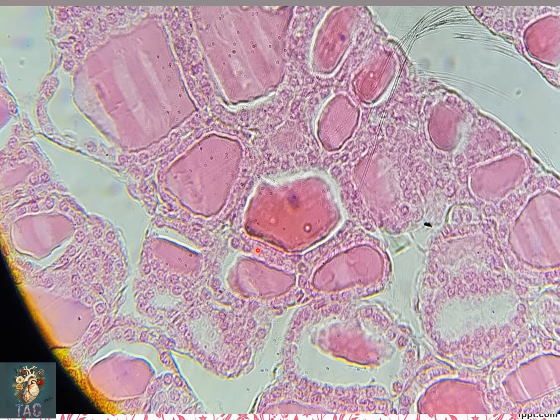This is the higher magnification of the same slide. You can see the thyroid follicles which are lined by simple cuboidal epithelial cells, and in the center of the follicle colloid is present. So look at the cells which are lining the epithelium. These are simple cuboidal in nature with spherical centrally placed nucleus. So this is one follicle and this is another follicle. So these are the different follicles which are present over here. This is the slide of the simple cuboidal epithelium.